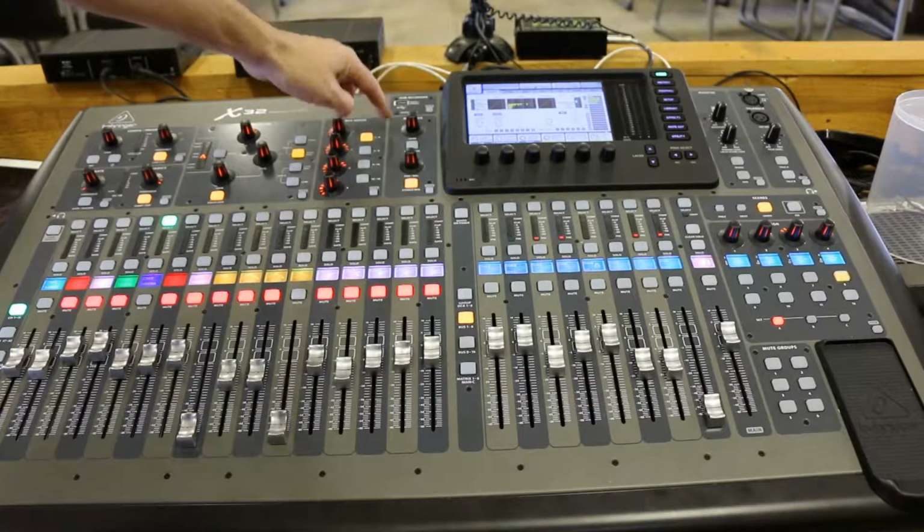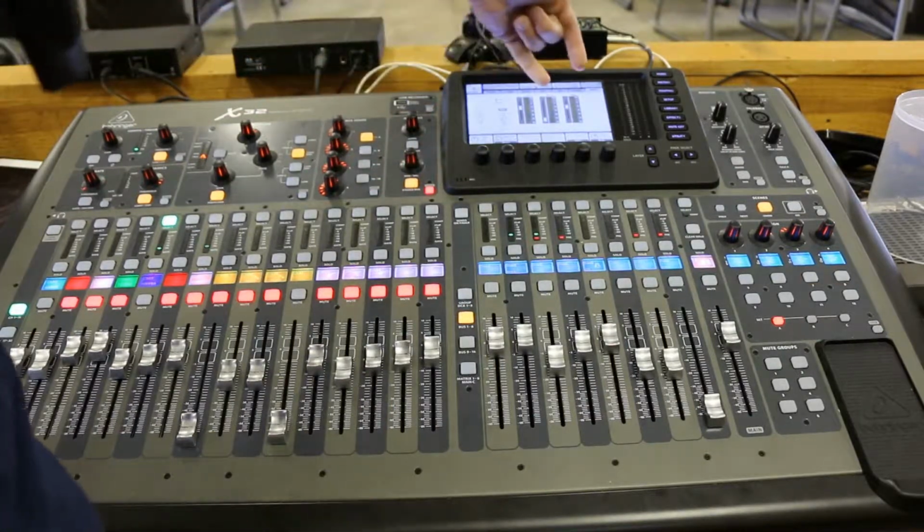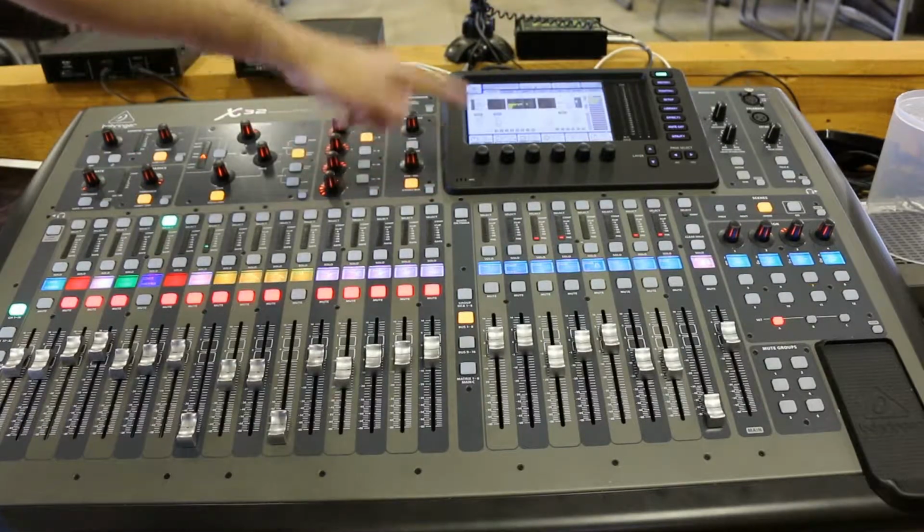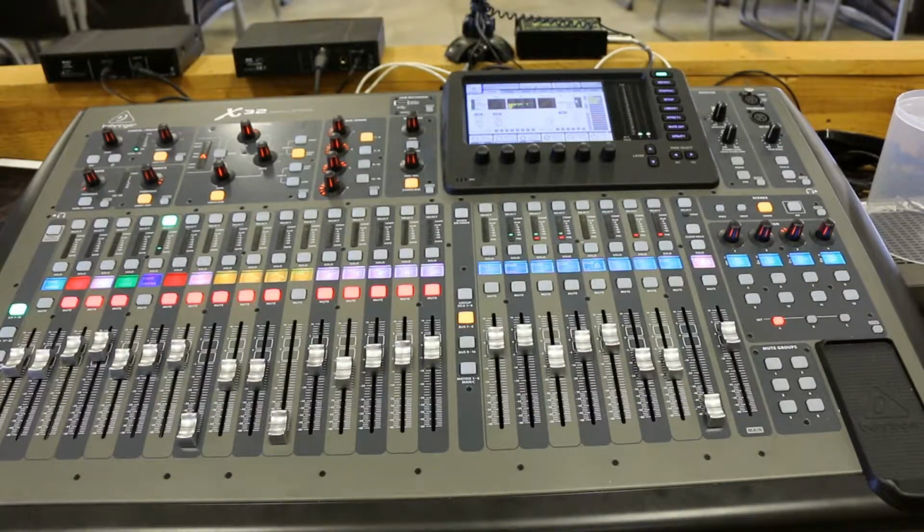This is your main bus, which is showing me I'm sending signal out to the left and right, which is what I wanted to be doing. So that's it for that.